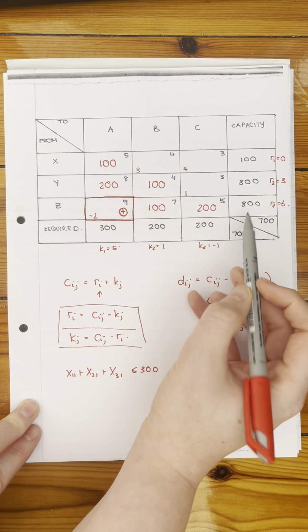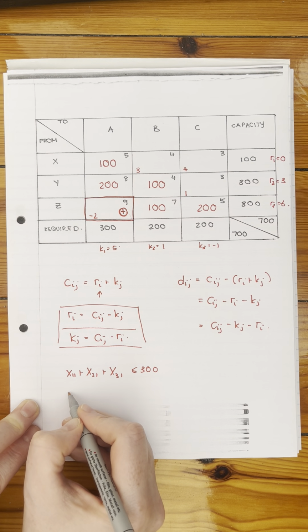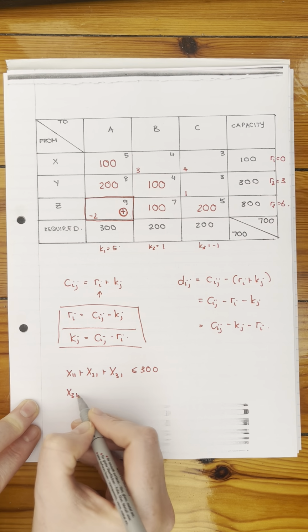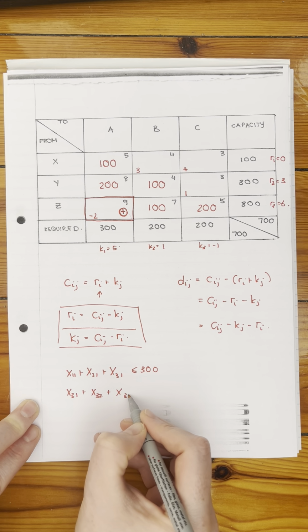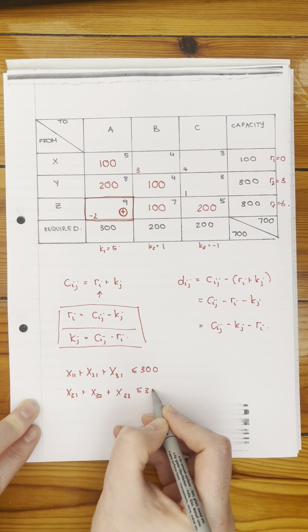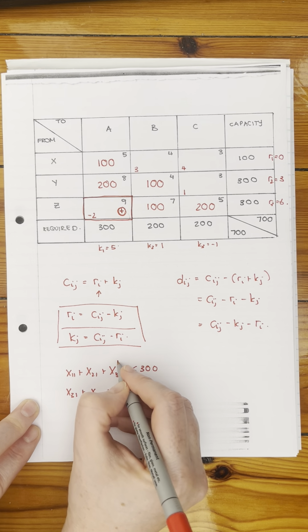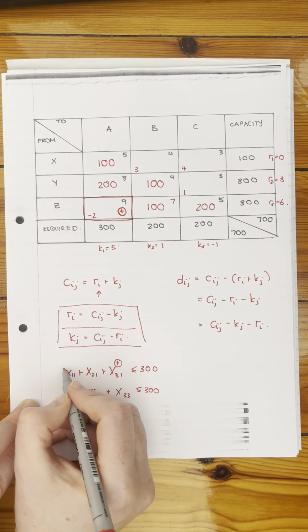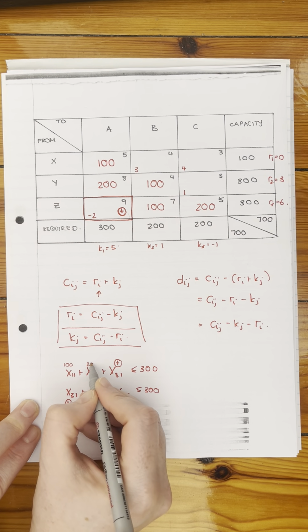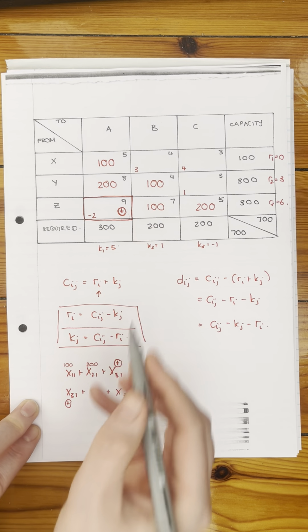And then we have the row, which is x31 plus x32 plus x33 is less than or equal to 300. Now we say we want to increase that one basically. But we have 100 and 200 there, so this is actually 100 and this is actually 200. And we have 100 and 200 there.